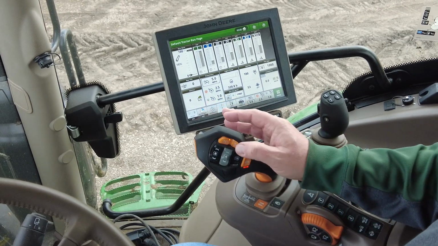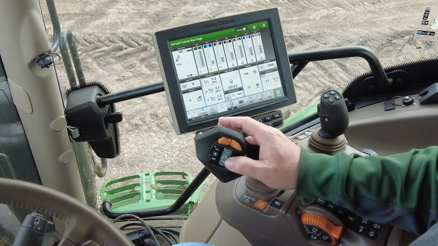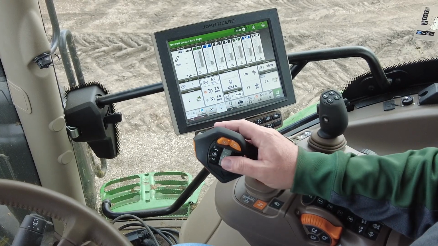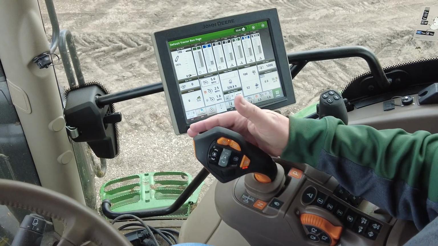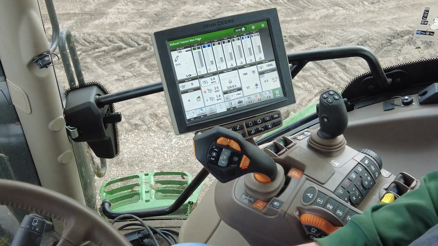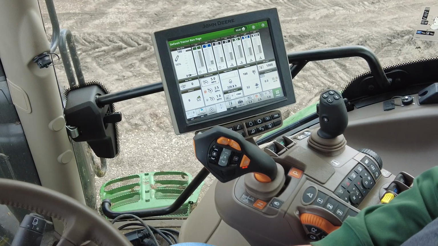We have a selection of set speeds and programmable buttons, a total of 11 on the front and on the top side, that we'll get into in another video.